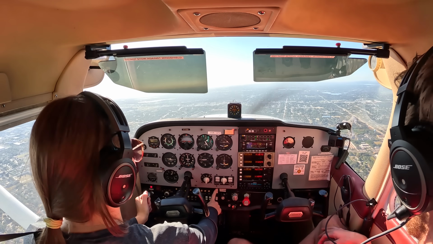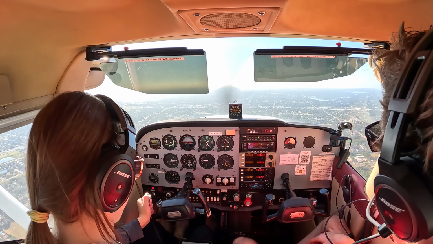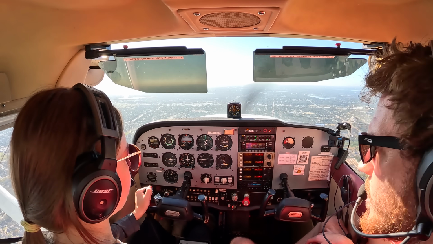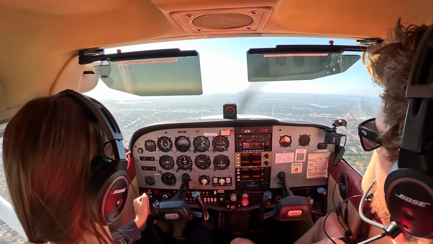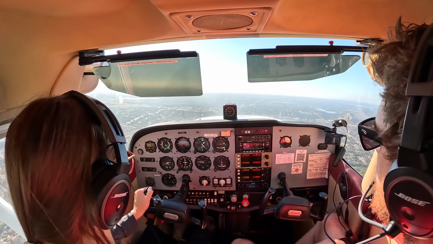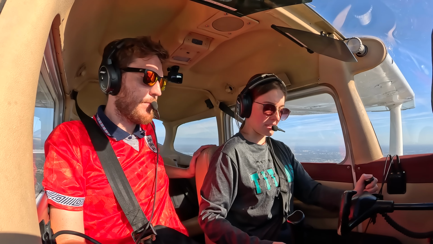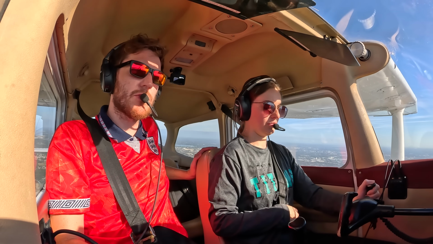Mixture rich, landing light on. Want that on? Yes, please. Light on, fuel selector both. Cool. Flaps as required, so we'll pull those in once we're closer to the runway. And let me check that track heading. We should still be descending at 1300. Yeah, and then carburetor heat on. Cool, so just hold off on the carburetor until we're a little bit closer. Once we're ready to introduce flaps, we'll put the carburetor heat on.